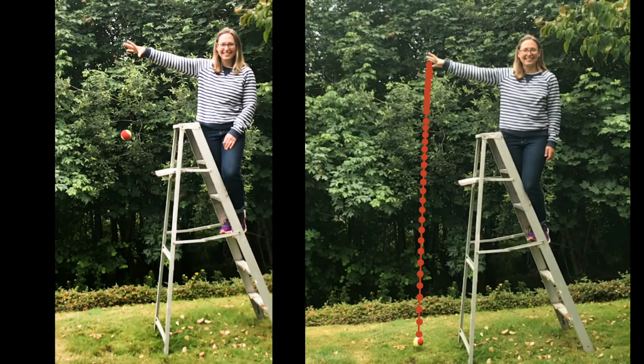In this portion, I'm demonstrating freefall. On the left, the ball leaves my hand with no initial velocity and is accelerated toward the ground by the force of gravity. Once the ball reaches the ground, it bounces a few times, each bounce smaller in height than the last, until it stops.